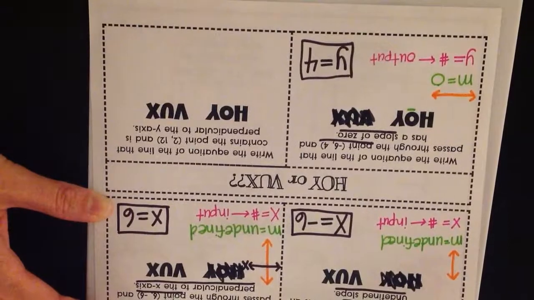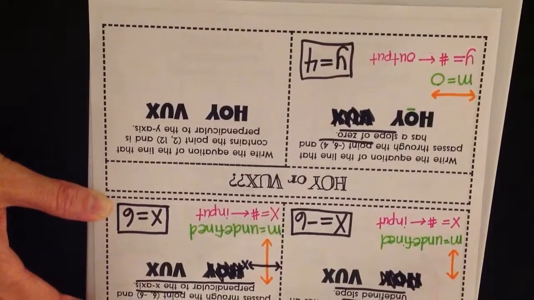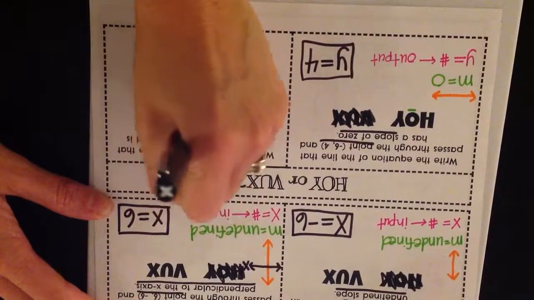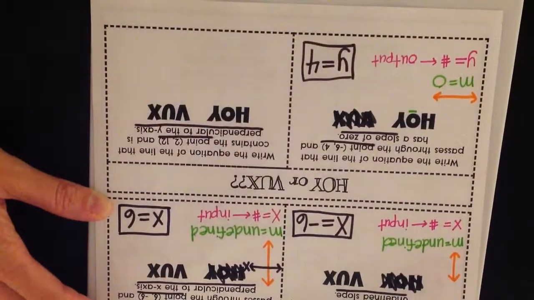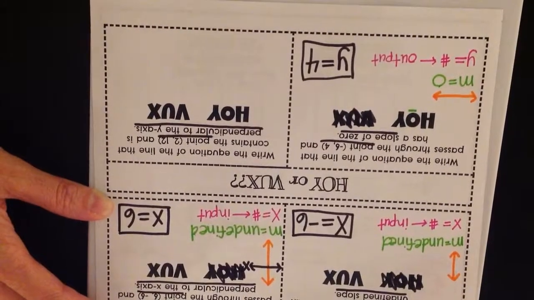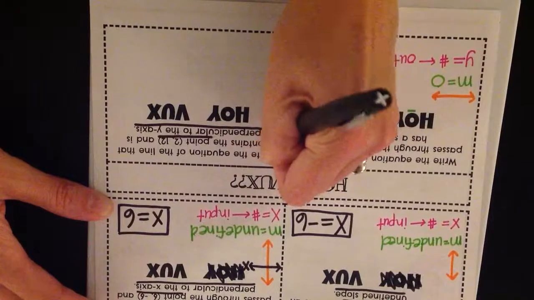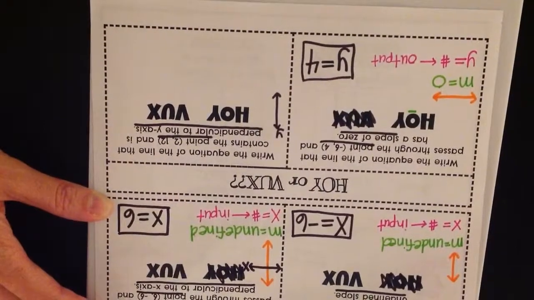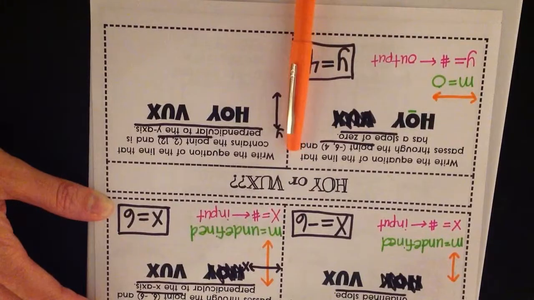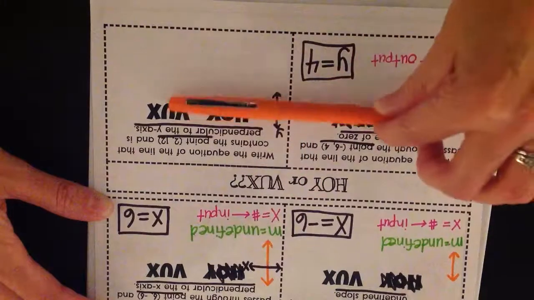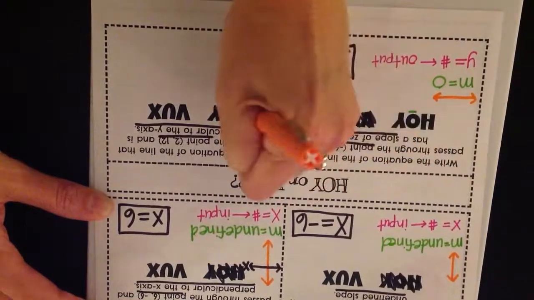And finally, write the equation of the line that contains the point 2, 12 and is perpendicular to the y-axis. So again, they've given me a point. They've told me I'm perpendicular to the y-axis. So I need to sketch this out so I can visualize what's going on here. So I'm going to sketch a y-axis because that's up and down. Okay, if I'm perpendicular to that, that means I'm not going to be a vertical line because that would be parallel.